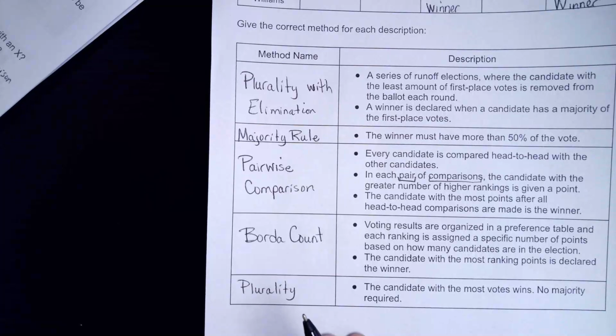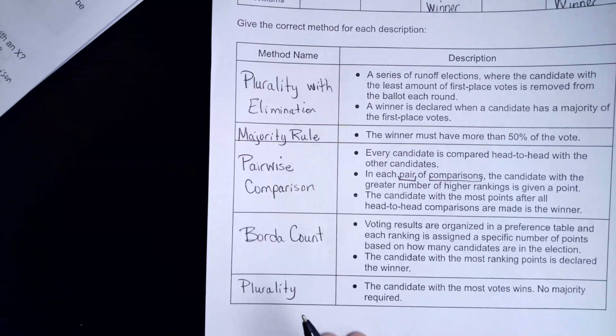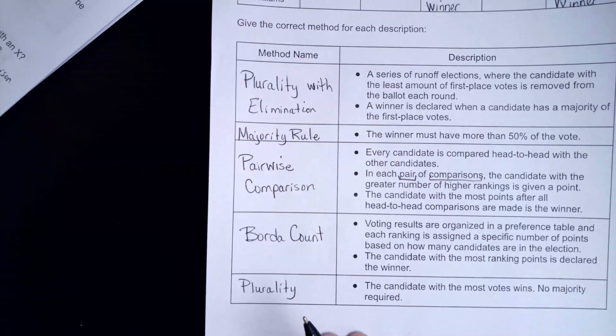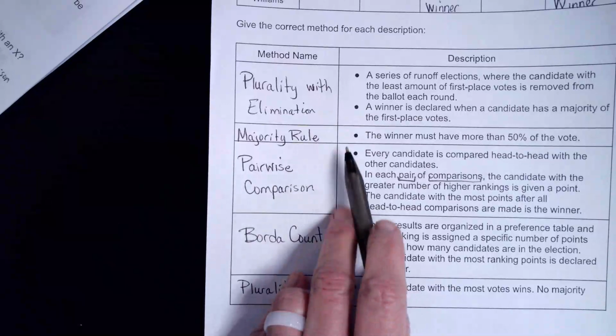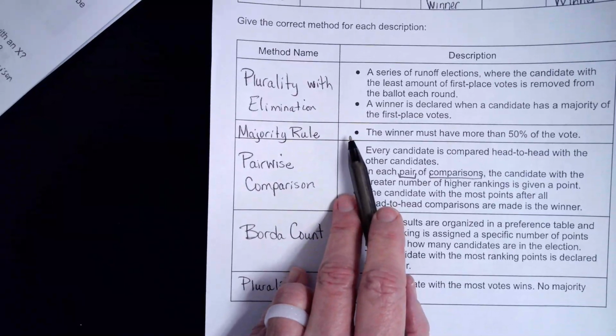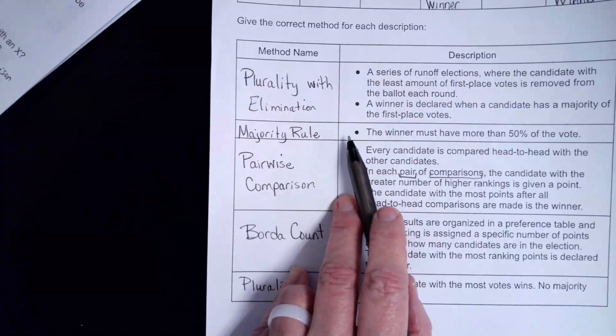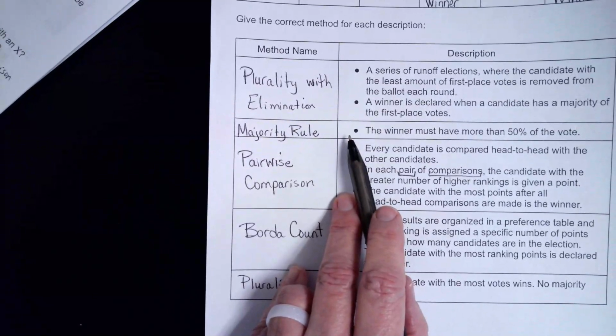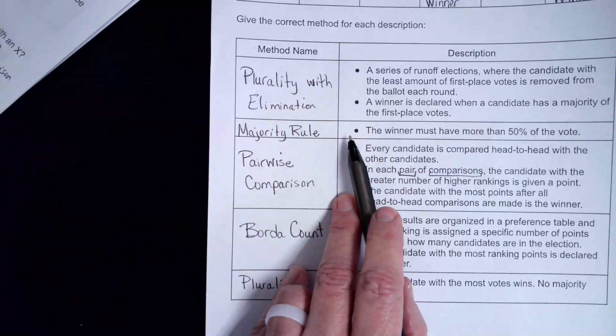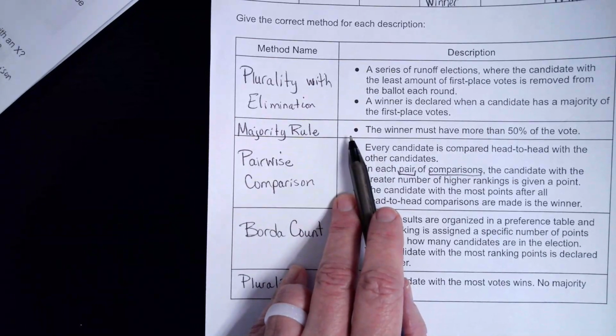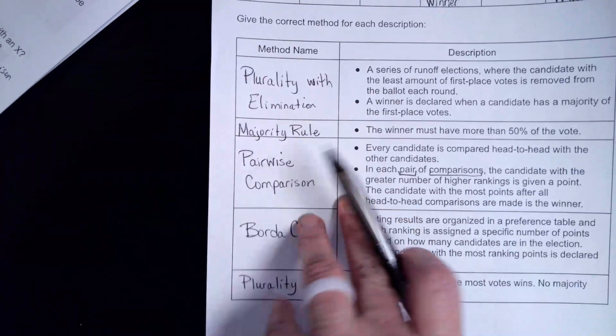And so the person who wins has about 1/3 of the vote, but 2/3 of people aren't even supporting them. So with majority, at least over half of the constituents, have you heard that term used before? Yes, we use it in government. Over half the constituents were supporting them. So anyway, just a little discussion there, okay?